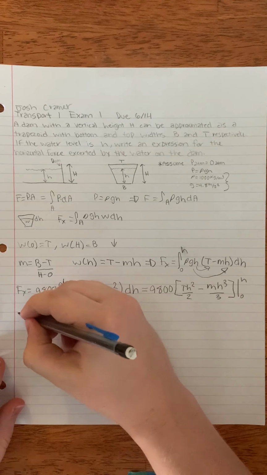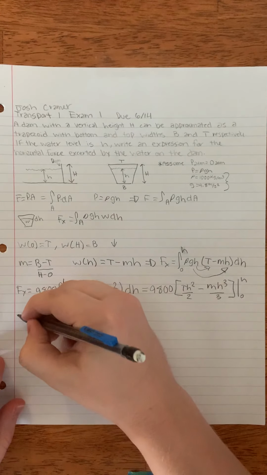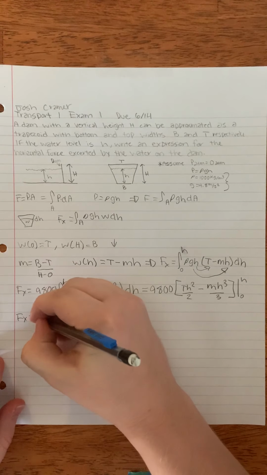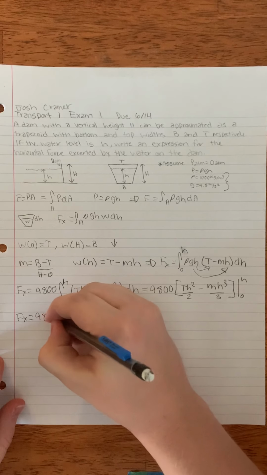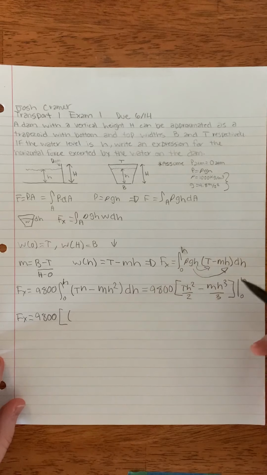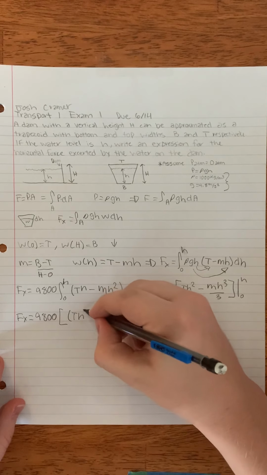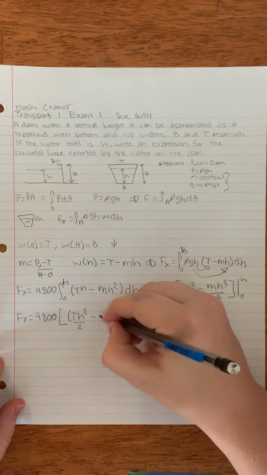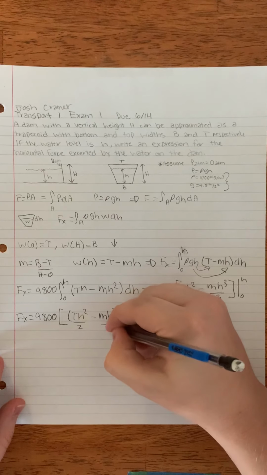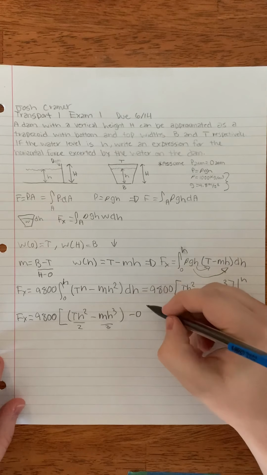So now we take that and we're going to evaluate these variables across. So we have the horizontal force is equal to 9,800 times, and we're going to evaluate this in terms of h. So we're going to plug in h to the h variable, and that just stays the same, mh cubed over 3. And then we plug in 0, but plugging in 0 just makes this 0.